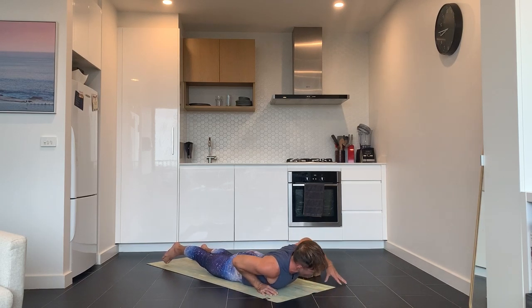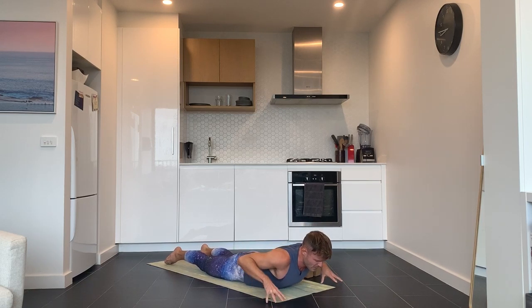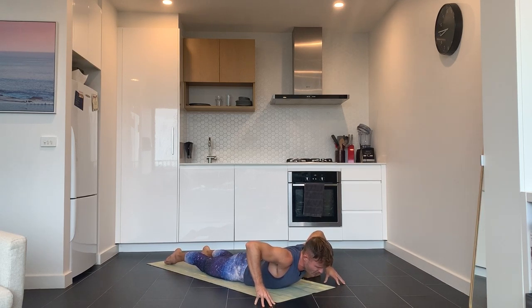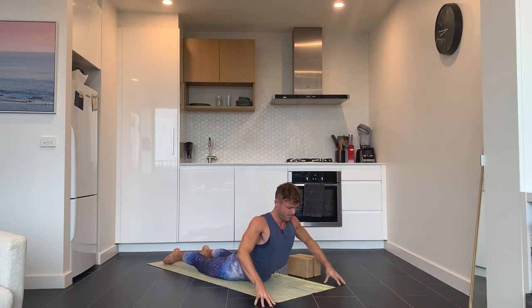Well done. Come onto your fingertips. Place your hands just about a foot out to the side. Maybe slightly forward. Tent your hands like they're big huntsman spiders, fingertips on the ground. Inhale, press down into the fingertips, lift your chest. Draw the shoulder blades back. Pull the center of the chest forward.